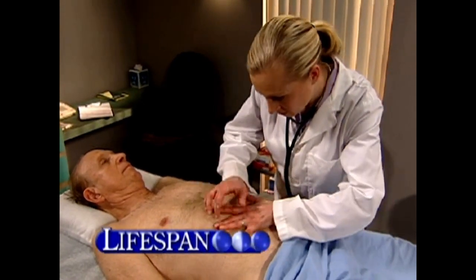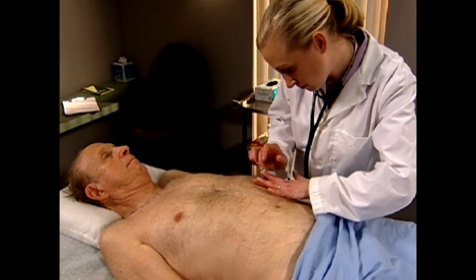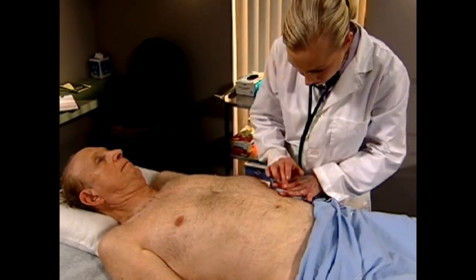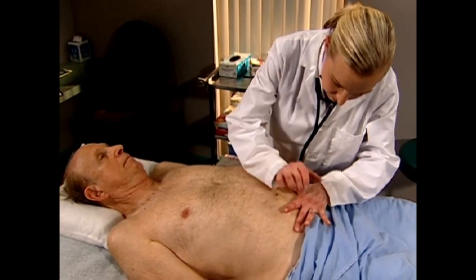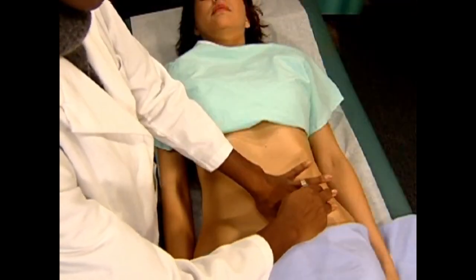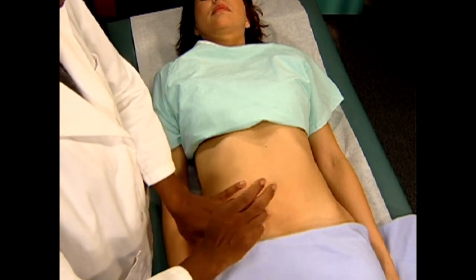In an older patient, tympany may be louder and more extensive because aging decreases intestinal motility, which can cause gas to accumulate. Dullness may be heard over solid organs, such as the liver, a distended bladder, or a mass.